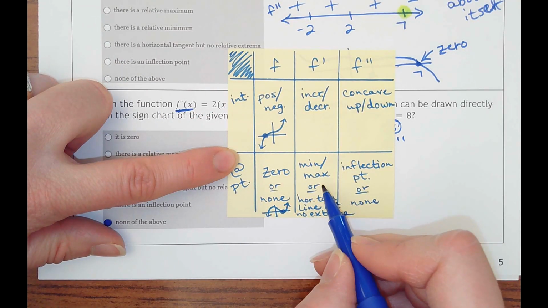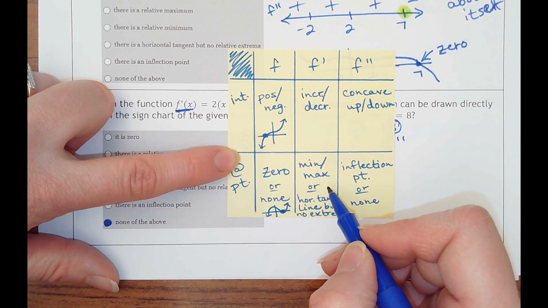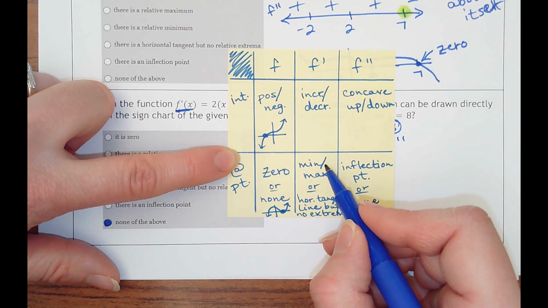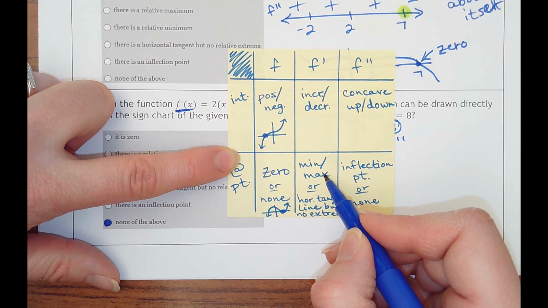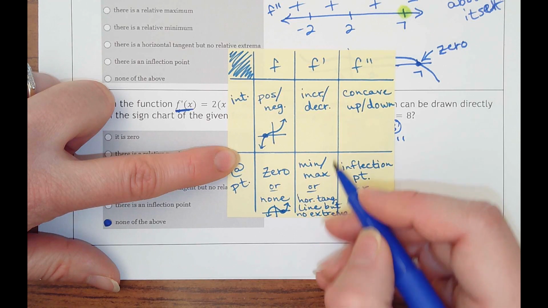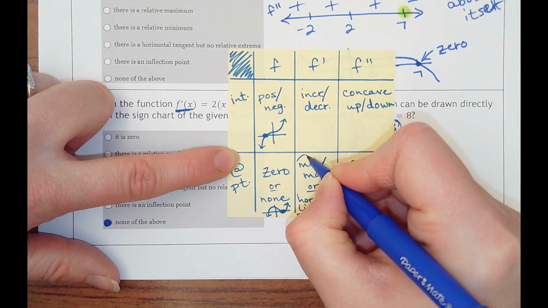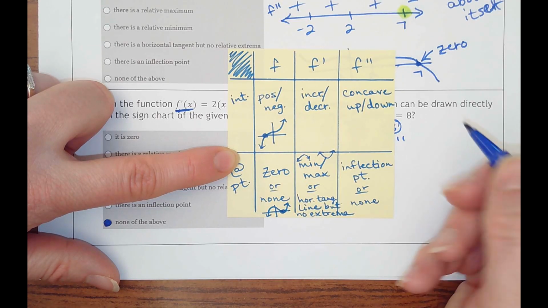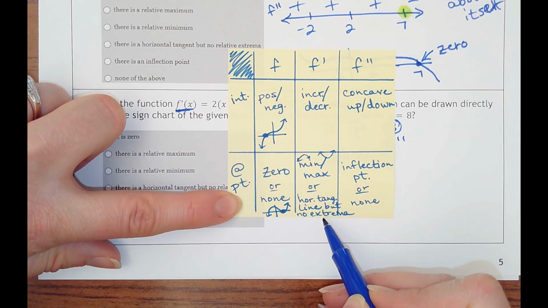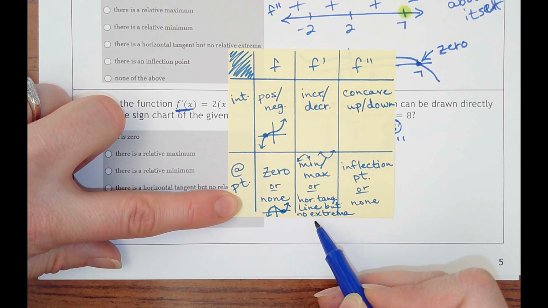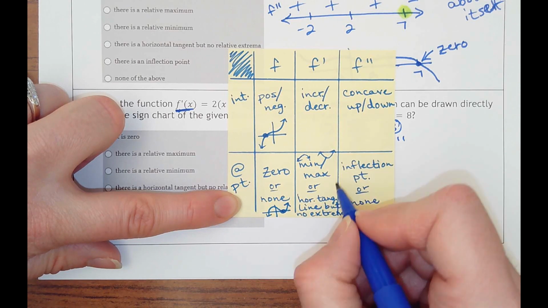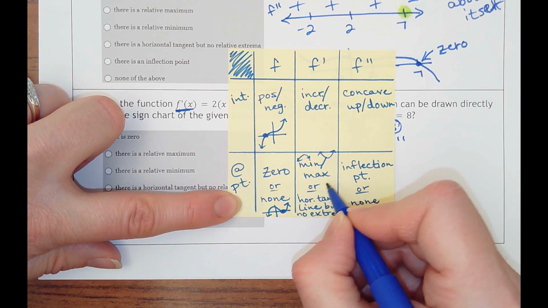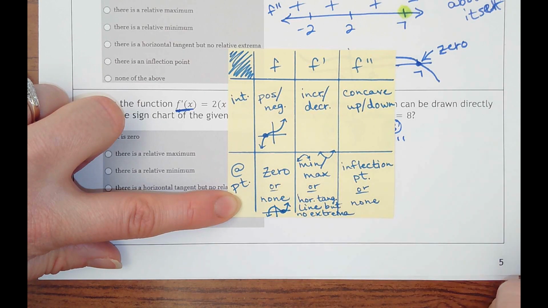If it's a point type of question, it could be a relative min or a relative max, because we're talking about where slope either goes from increasing to decreasing or decreasing to increasing. Or it could be that there's just a horizontal tangent line, but there's no actual relative min or max. Like when it doesn't change signs, where it's decreasing and then decreasing some more.